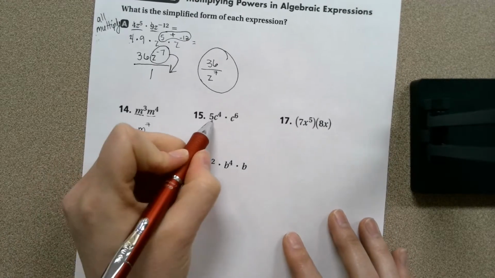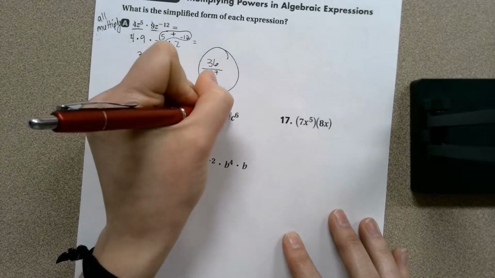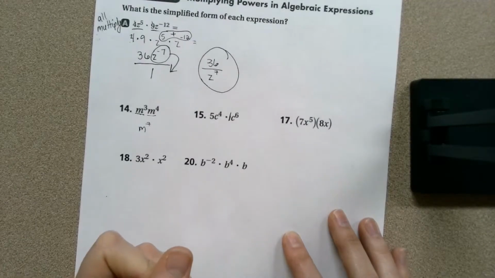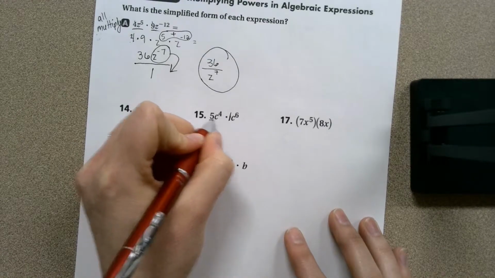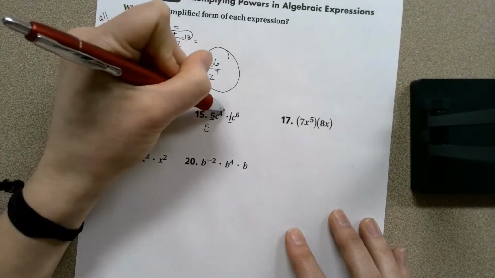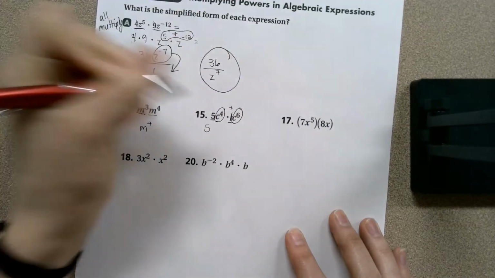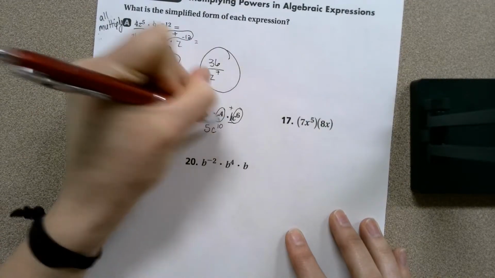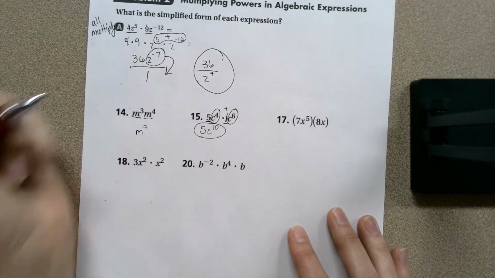For number 15, we have a 5c to the 4th times a 1, even though there's not a 1 in front of the c, we still have just the 1c to the 6th power. 1 times the 5 leaves us with just 5. And then we have like bases, c to the 4th and c to the 6th, we're going to add their exponents, so then we have c to the 10th power. We don't have any negative exponents, so this would be our final answer.